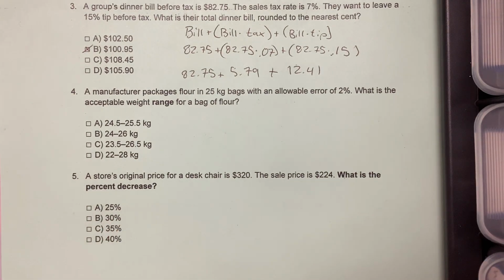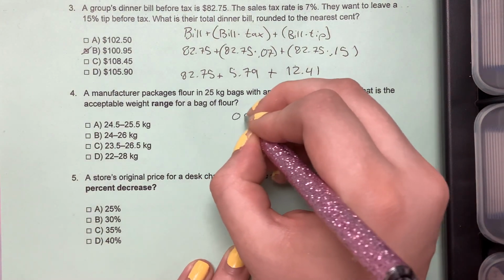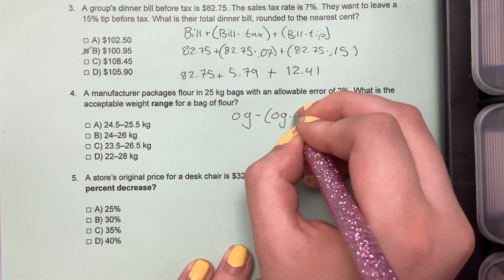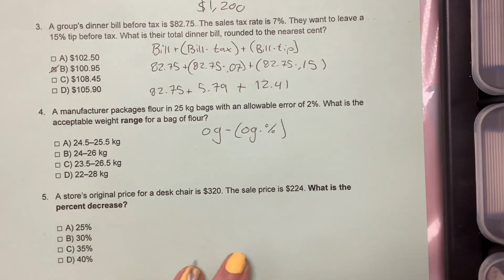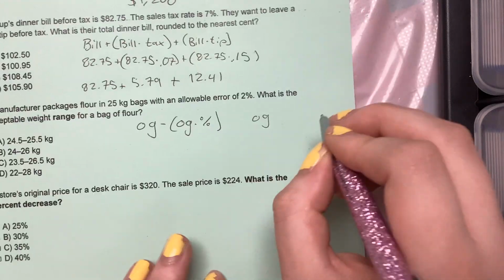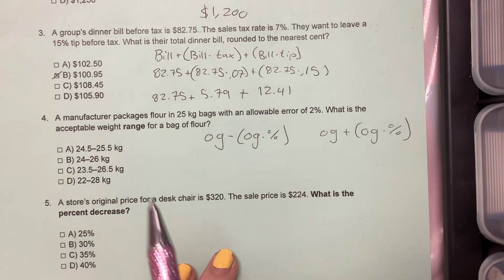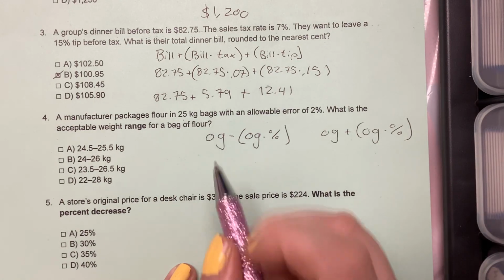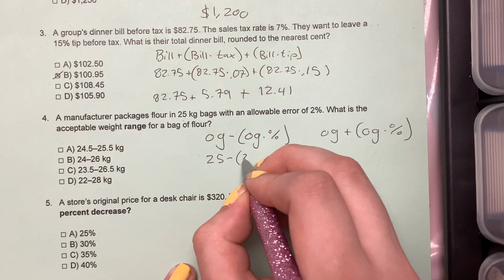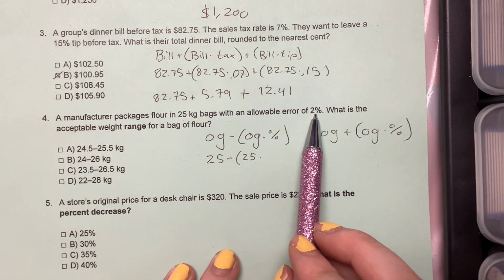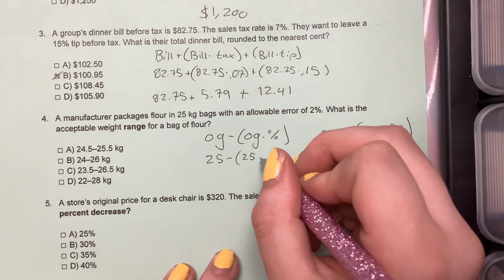Number 4, a manufacturer packages flour in 25 kilogram bags with an allowable error of 2%. What is the acceptable weight range for a bag of flour? Okay, our range equation is going to look like original minus your original times percent and your original plus original times percent. Okay, original is 25. 25 minus 25 times your percent is 2%. 2% as a decimal is 0.02.